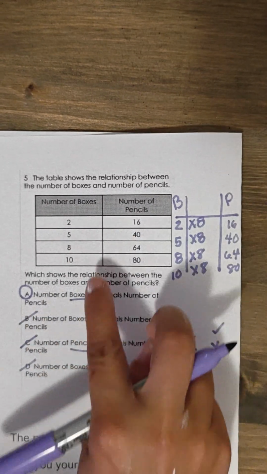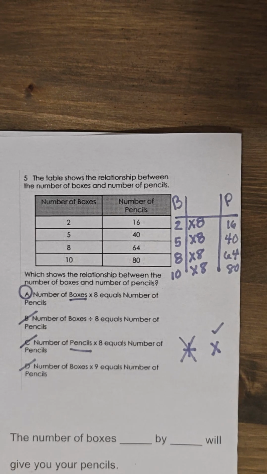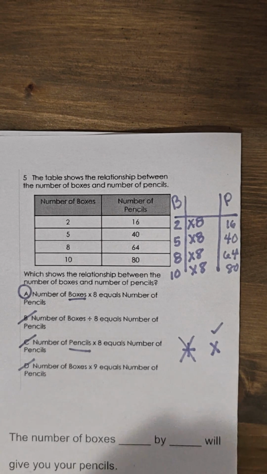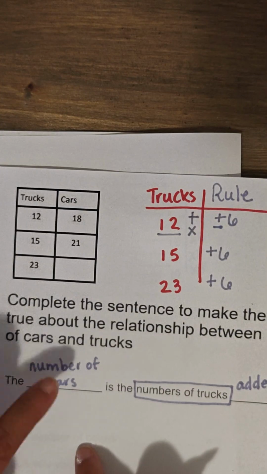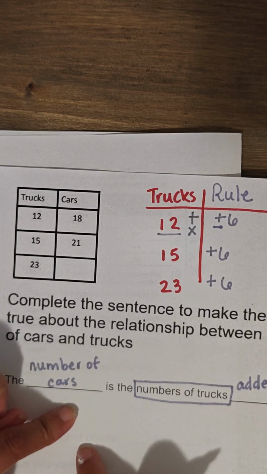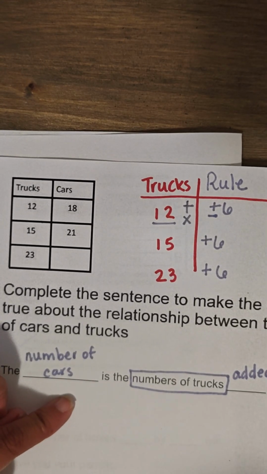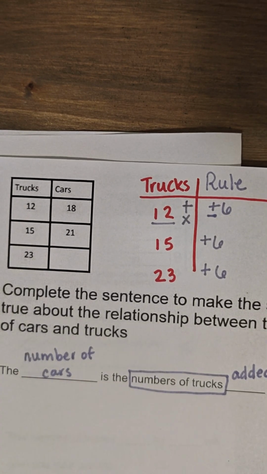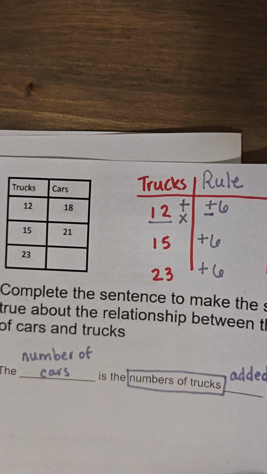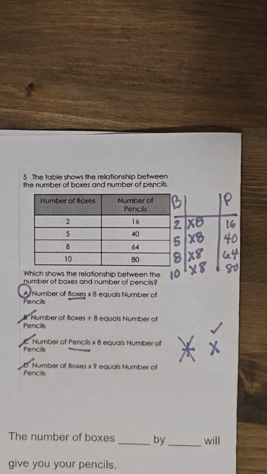Notice how in this one we said number of boxes first. And in this one, we said number of cars first. Okay? It makes a difference what they're asking you and how they're telling you. So make sure you're very careful when you're reading, because this will confuse you if you do not make sure to read with a lot of care, boys and girls.